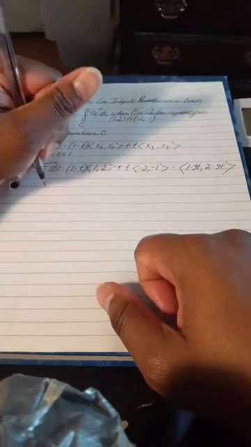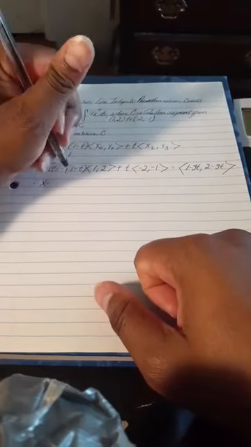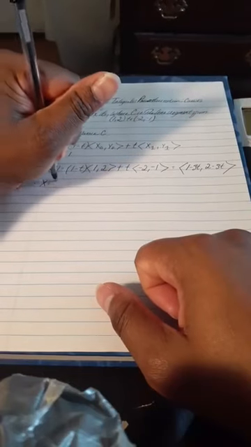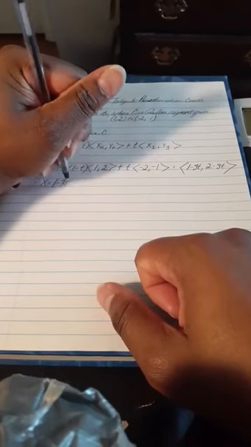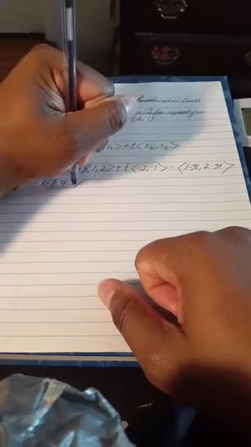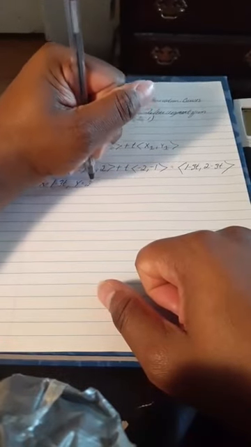Okay, so we have parameterized the line segment now. So x here, which would be the first parametric equation, will be 1 minus 3t, and the second parametric equation y will be 2 minus 3t.